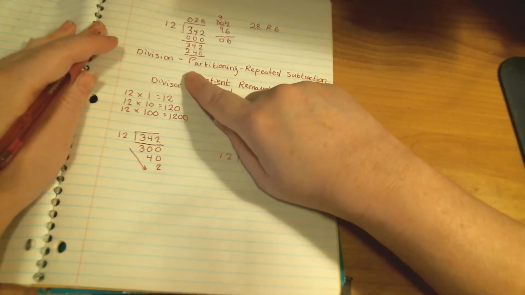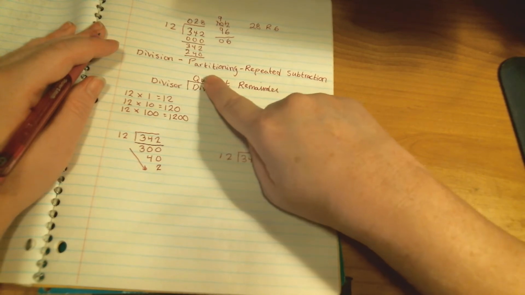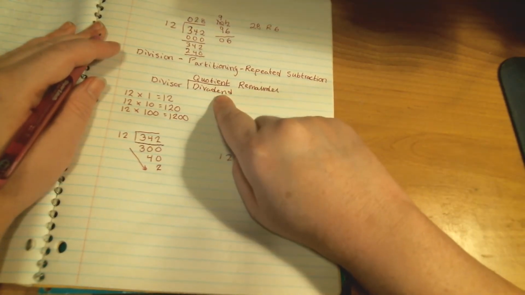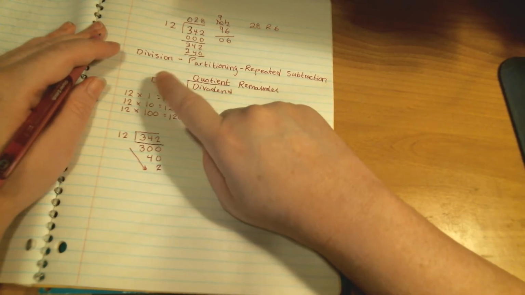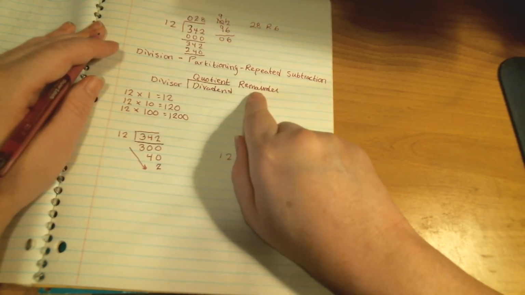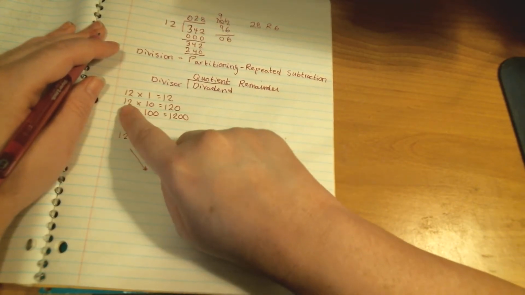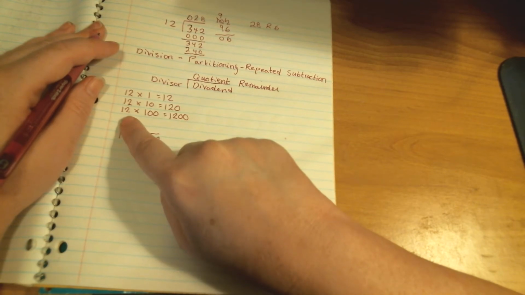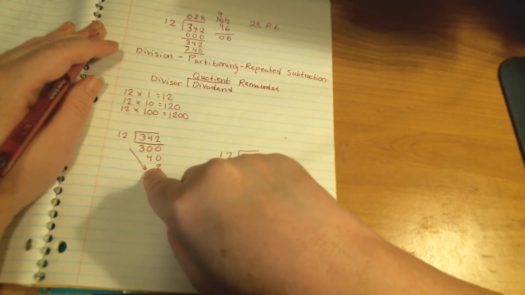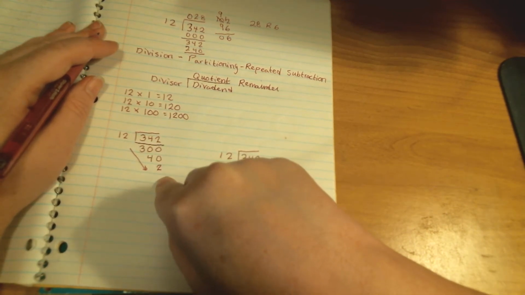Now let's do this conceptually, making sense. Division is partitioning, which is repeated subtraction. I have a dividend, which is a number of items divided into a number of groups, is equal to the number of items in each group with a remainder at times. So I know that 12 times 1 is 12, 12 times 10 is 120, 12 times 100 equals 1200, and that's nice for us to work with these zeros because this represents 300, 4 tens, and 2 ones.